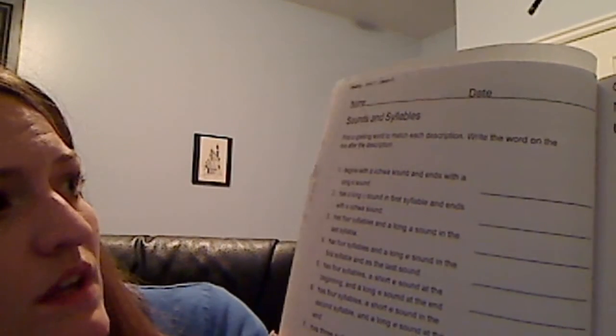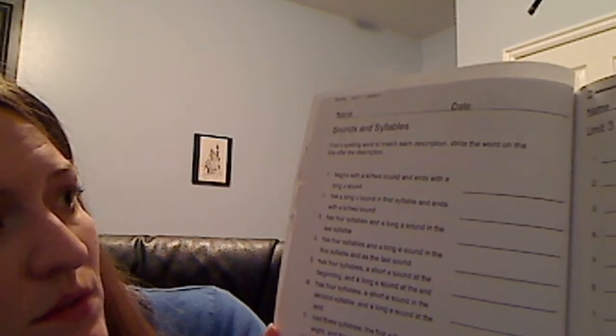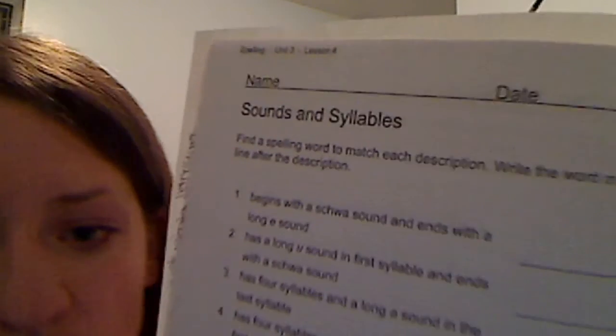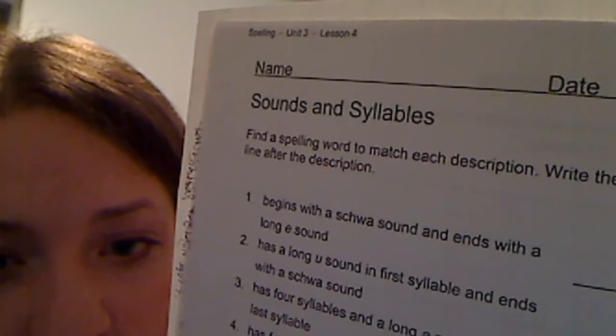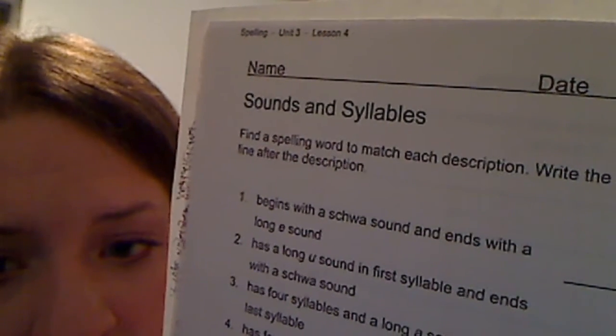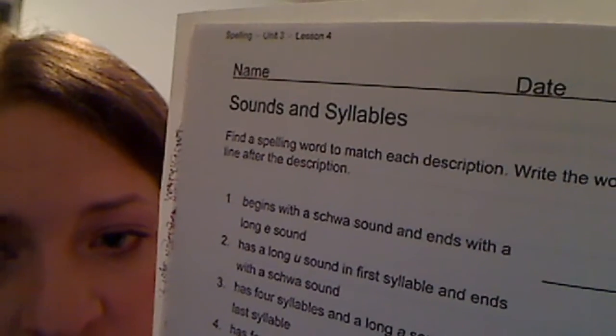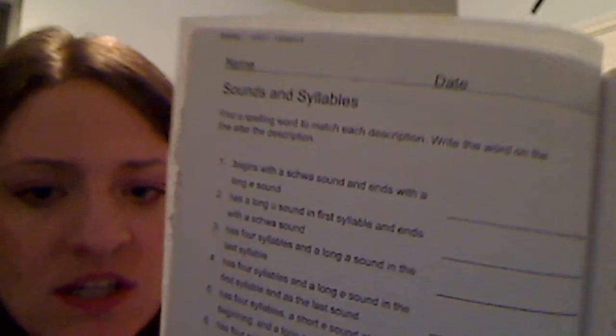Now, on your worksheet on page 30, it says to find a spelling word to match each description, and you're going to write the word on the line after the description. So number 1 there says a word that begins with a schwa sound and ends with a long E sound. So let's look at the list and see which word you might find that begins with a schwa and ends with the long E.